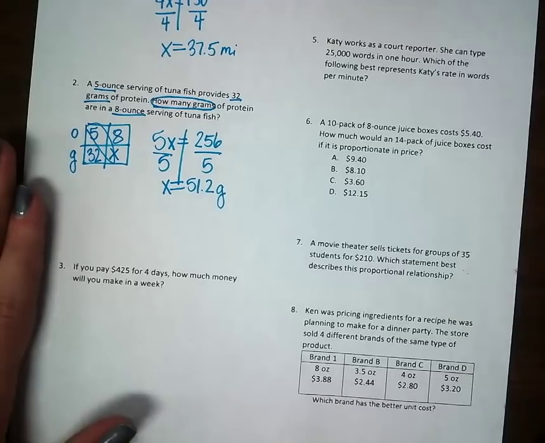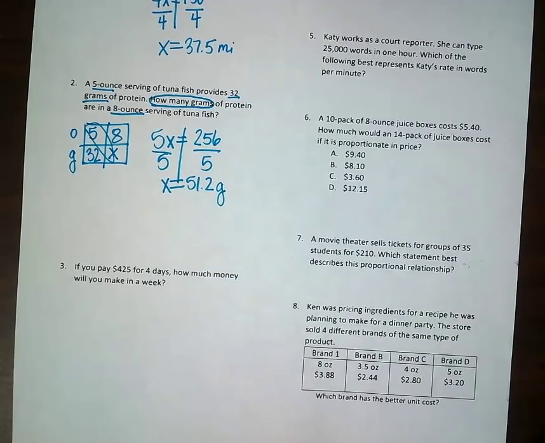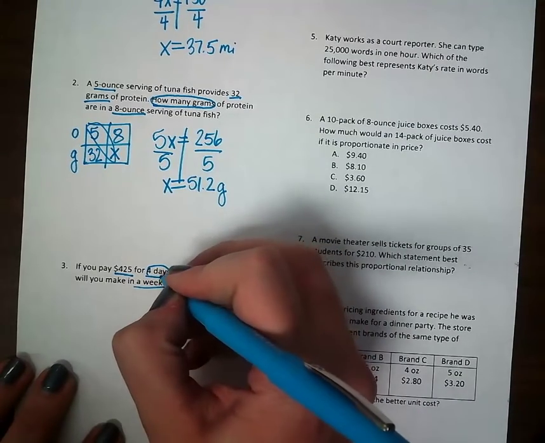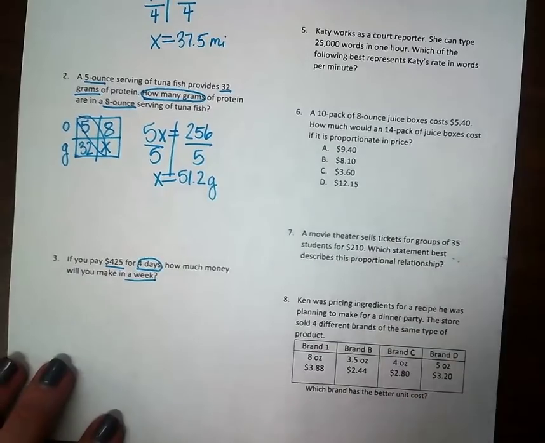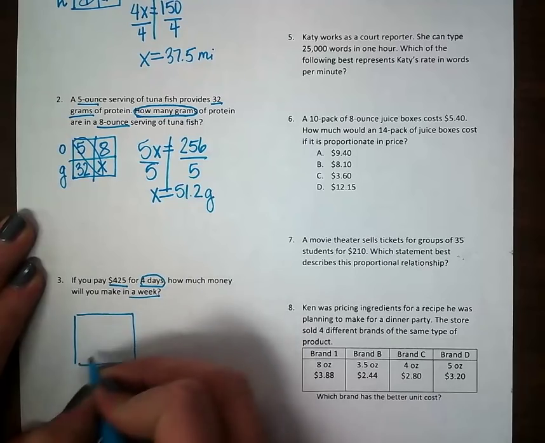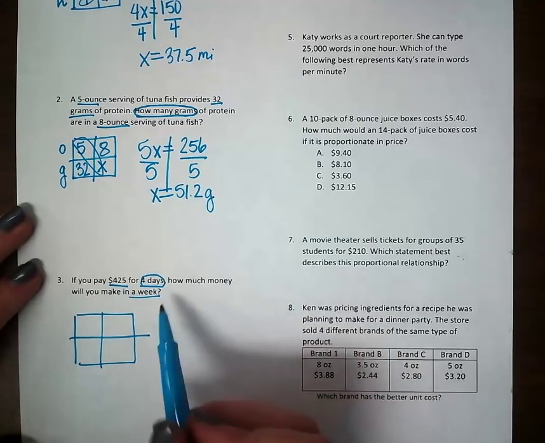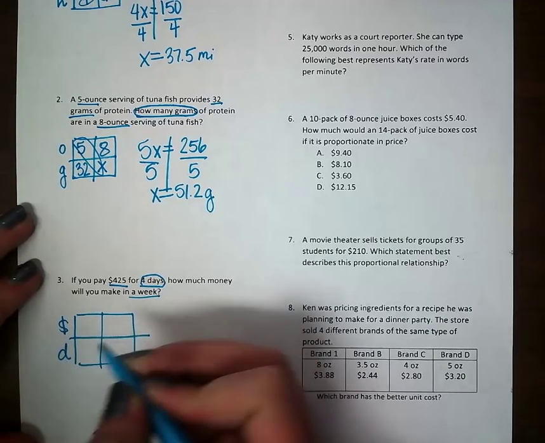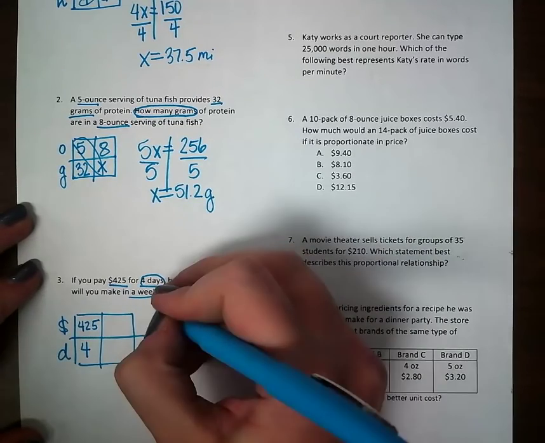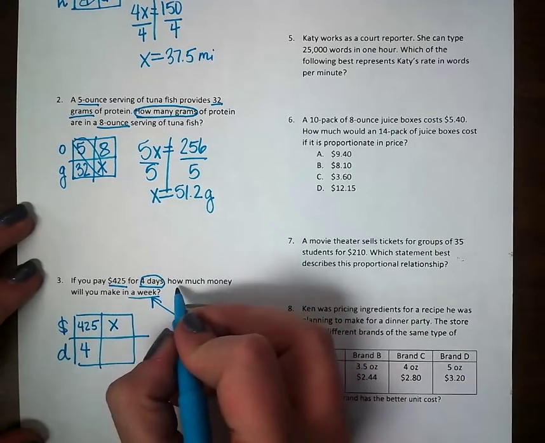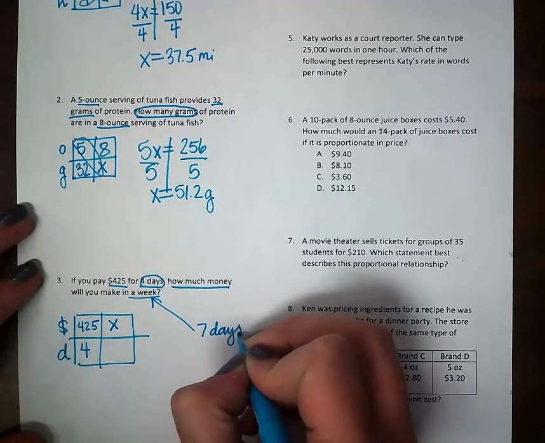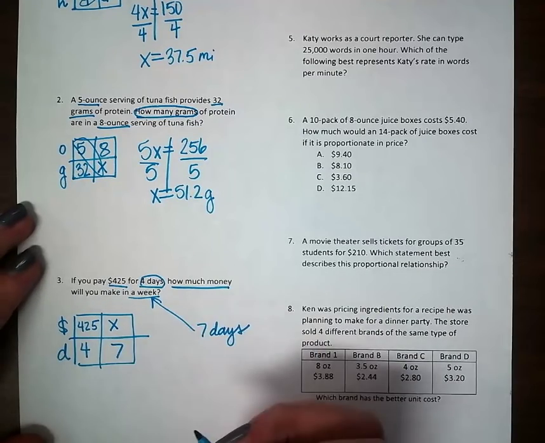So number 3, if you pay $425 for 4 days, how much money will you make in a week? So you'll notice the change in label here between days and weeks. So we definitely need to make sure we're being careful with that. We've talked about that quite a bit, minutes to hours, days to weeks to months, all that good stuff. So we've got dollars and days, so $425 in 4 days. And how much money means I don't have that information. So how much money in a week? And hopefully at this point we know that a week is 7 days. It's talking about just a regular full week, so we've got 7 here.